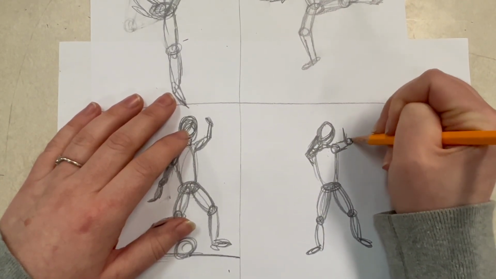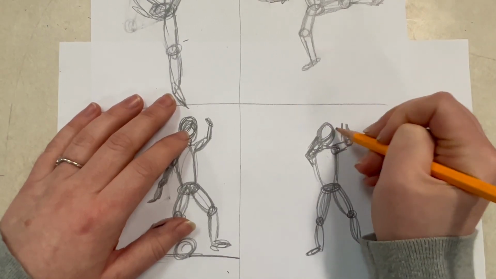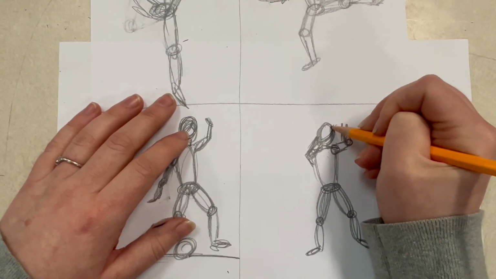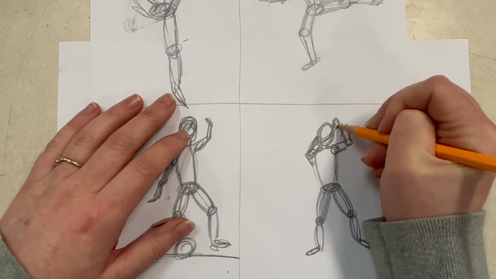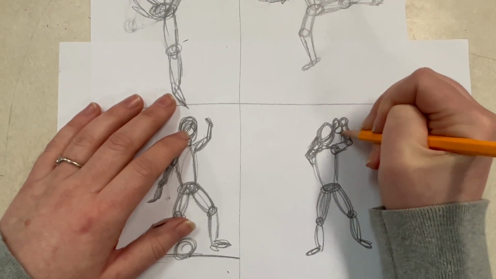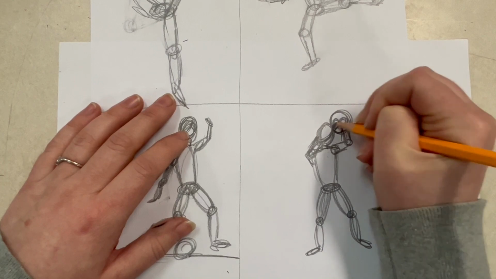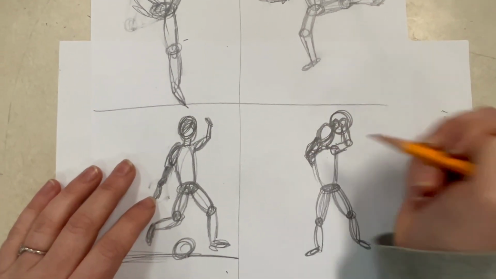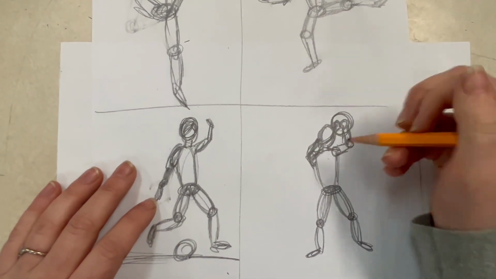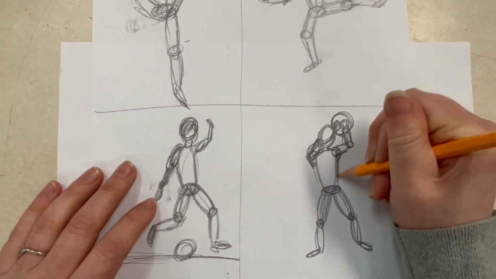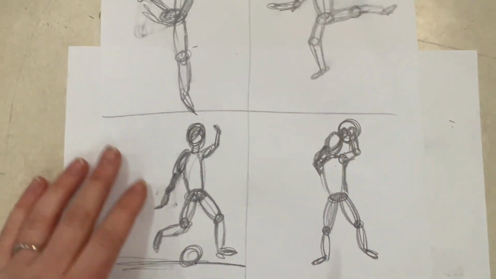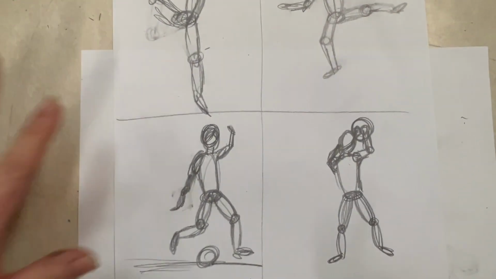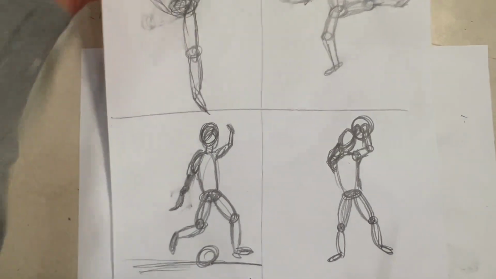And then the trick with this is you want to be able to have both hands be holding the ball. And then the basketball is going to be right here, like that. So this arm is kind of hidden, but the hand is right here. Then this arm is off to the side. So these are just some general gesture drawings you can do.